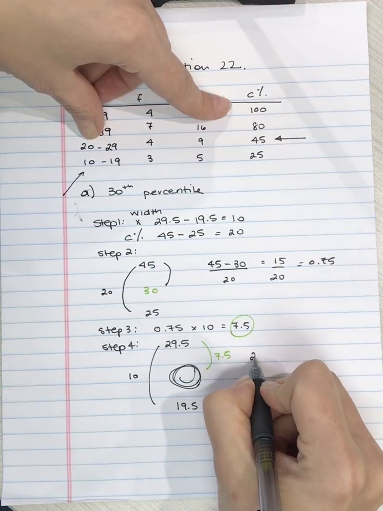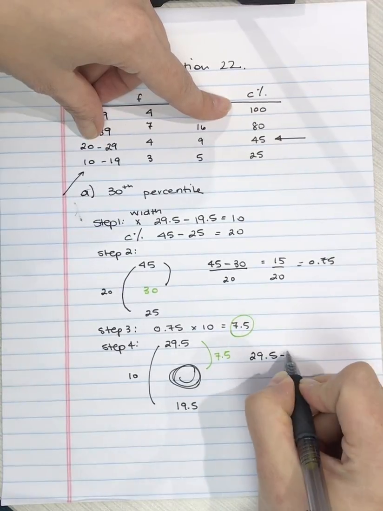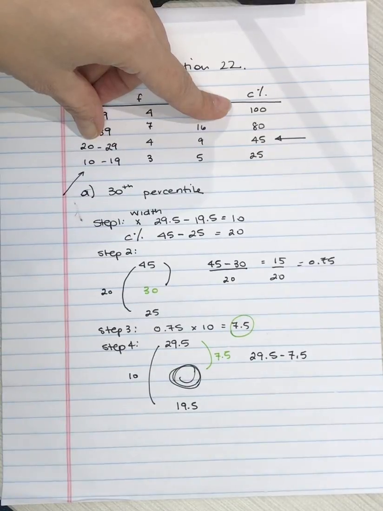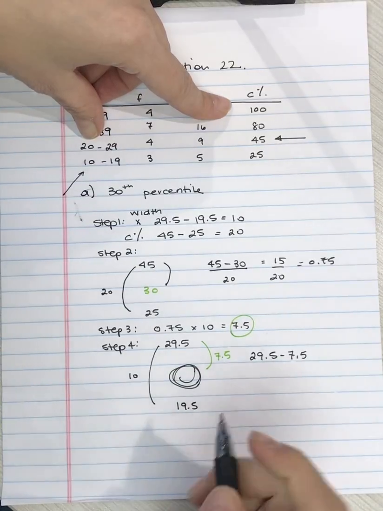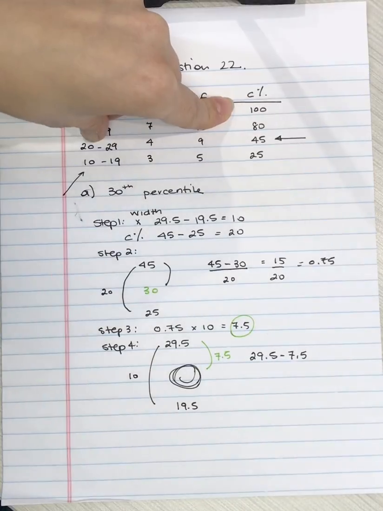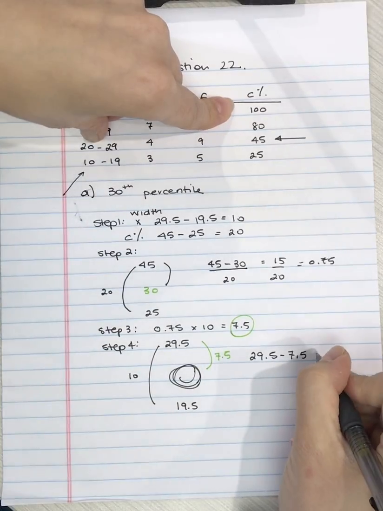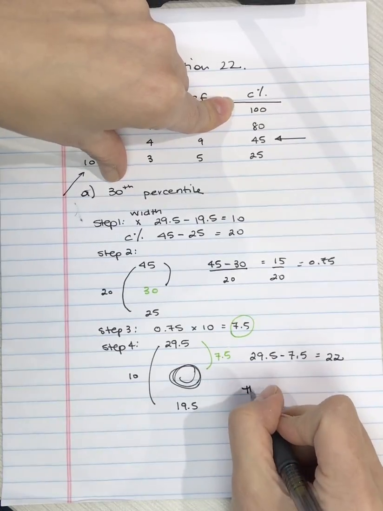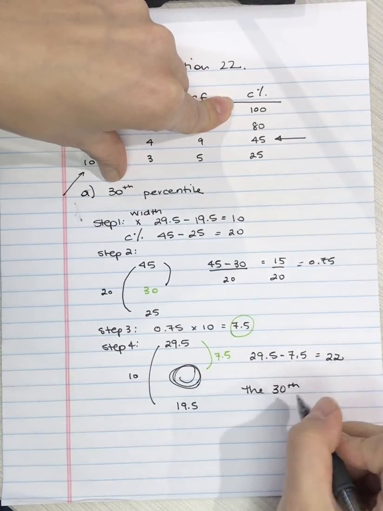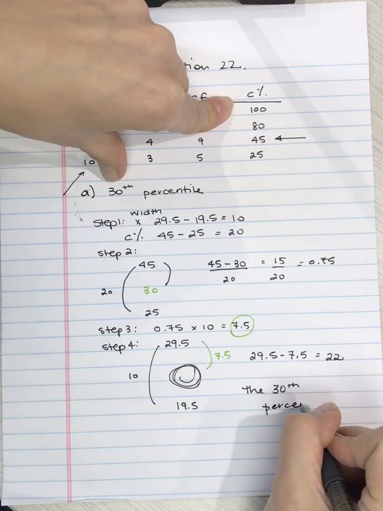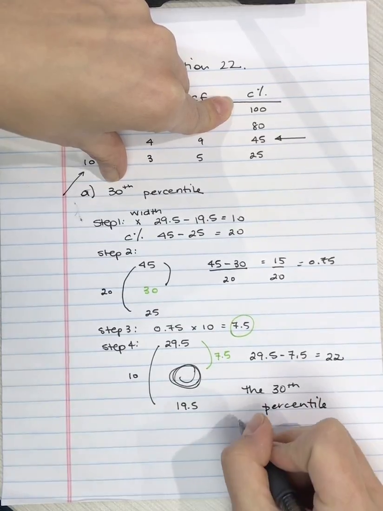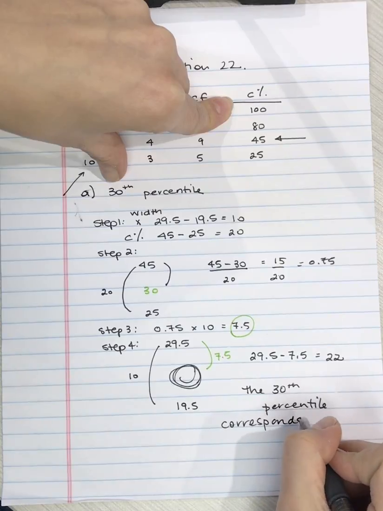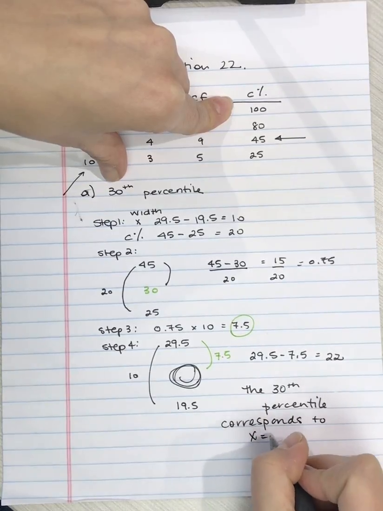So if we take 29.5 and subtract 7.5, what we get is 22. So our answer is the 30th percentile corresponds to X equals 22.